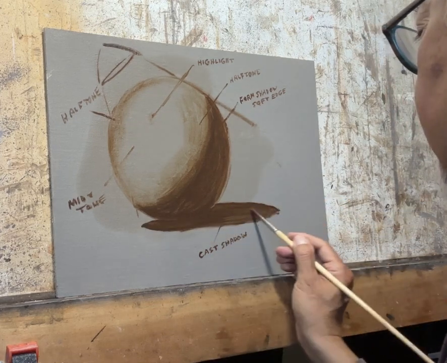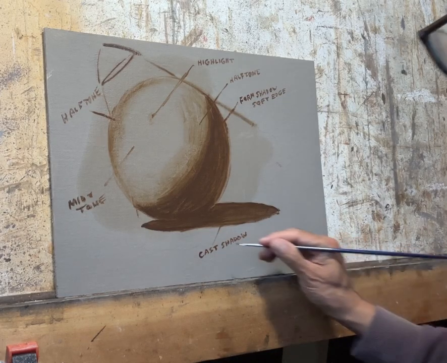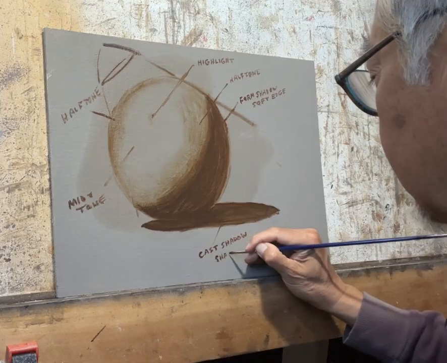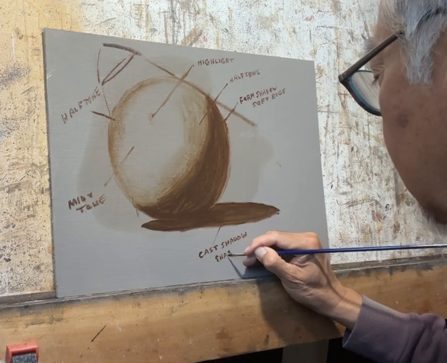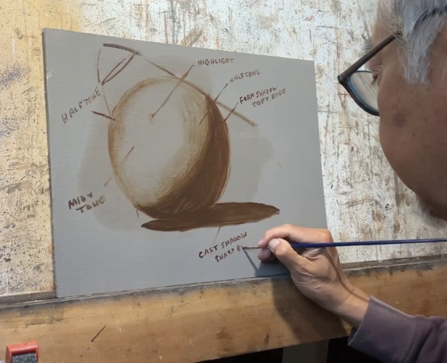Okay, that's good enough. So we have the form shadow and we have the cast shadow. And again, the cast shadow yields a sharp edge.